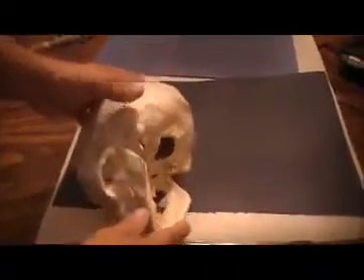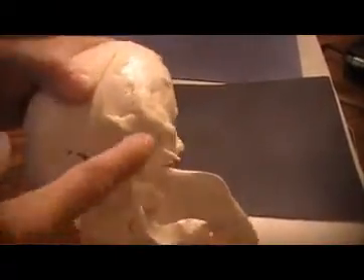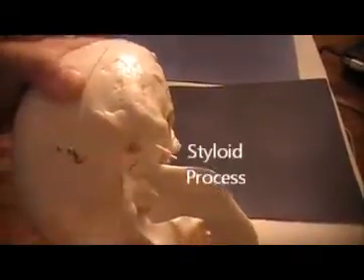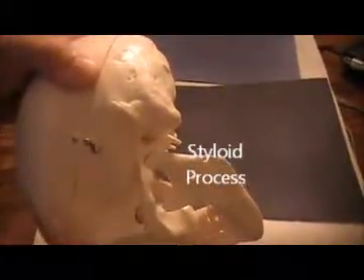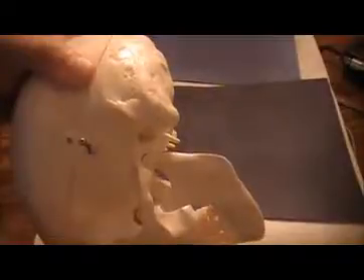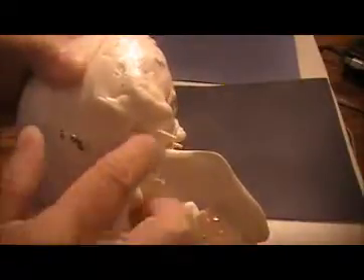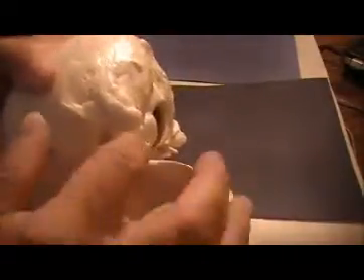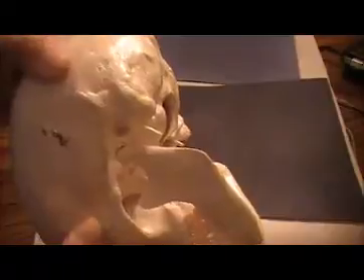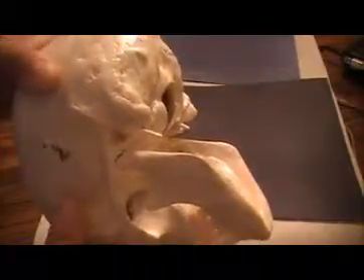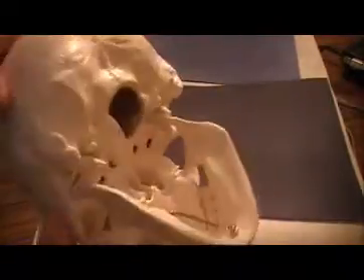Now, on this model here, this is a plastic model, you see a little structure right down here. This is the styloid process. On most natural bone skeletons, these processes are lost, because they break off very easily, but on a plastic model like this, you can see this. Again, this is another point of many muscle attachments here that control, like, your throat.